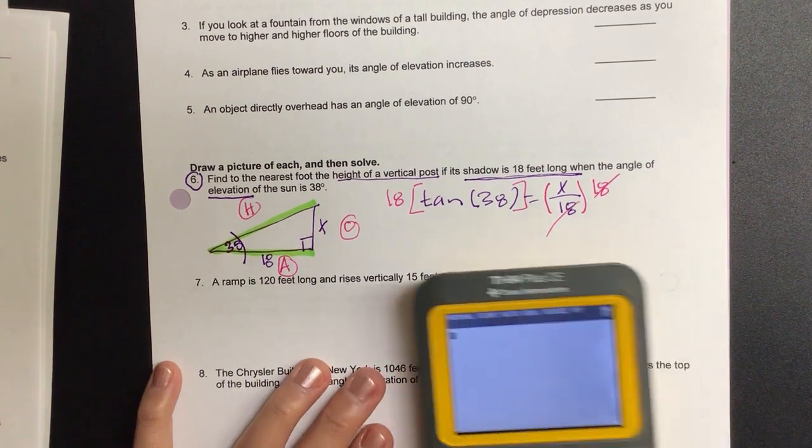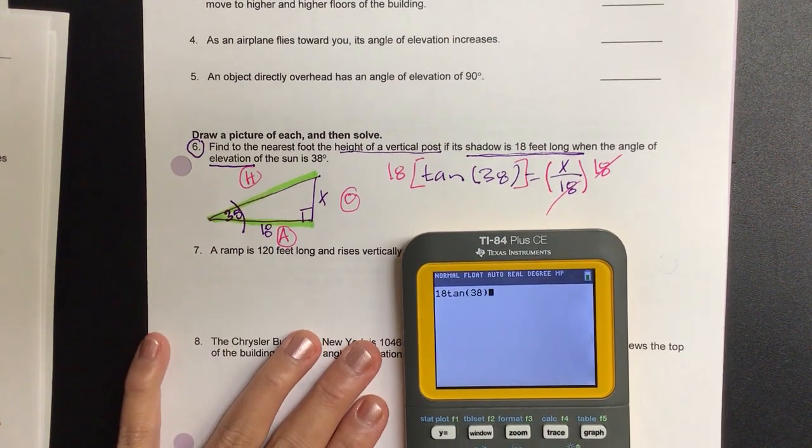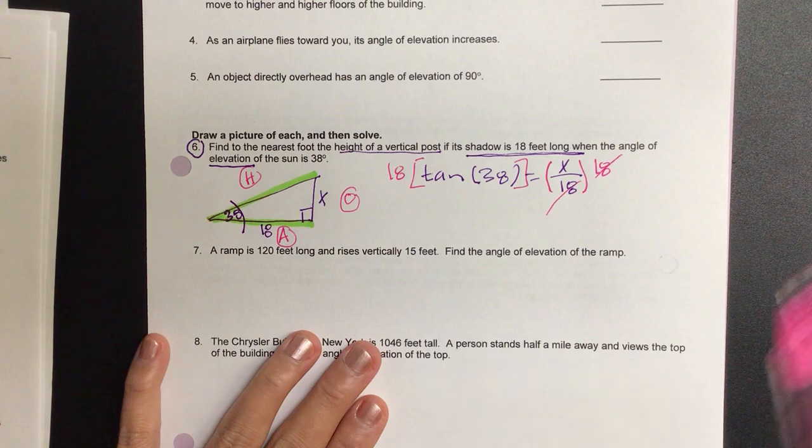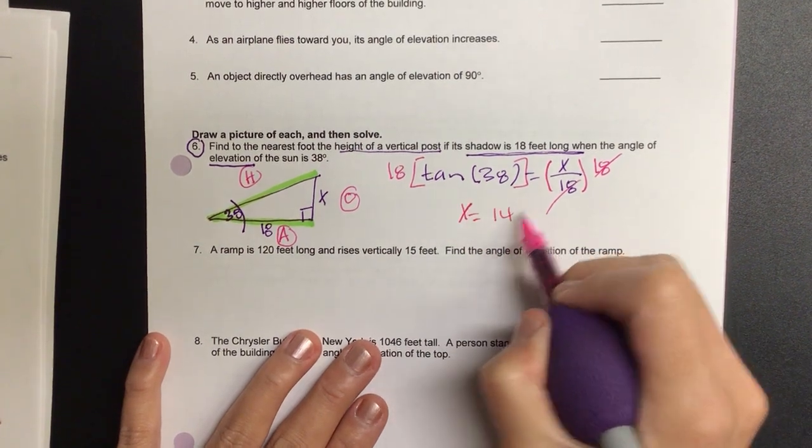Let's check. 18 times tangent of 38, and let's see if it is less than 18. Press enter. Is that true? Yep. And it says nearest foot, so x must be 14 feet.